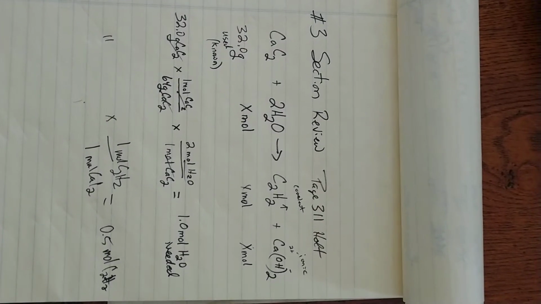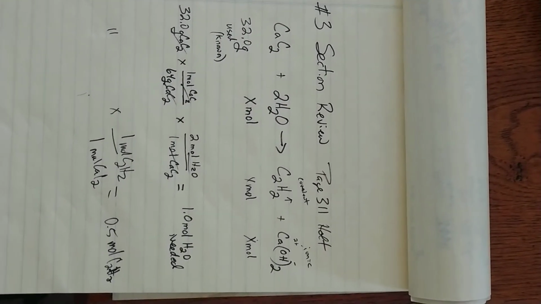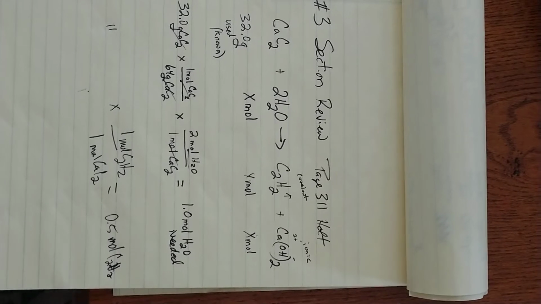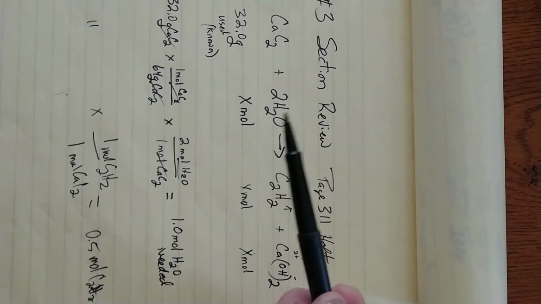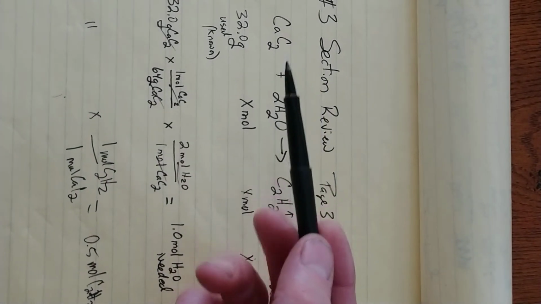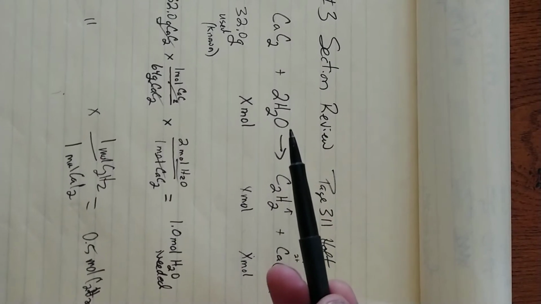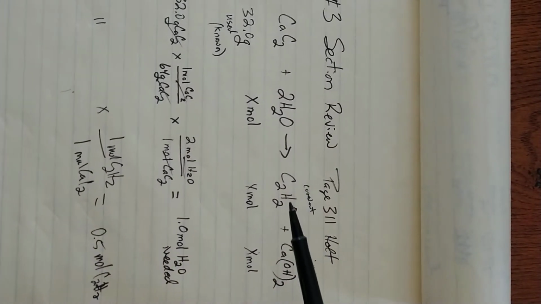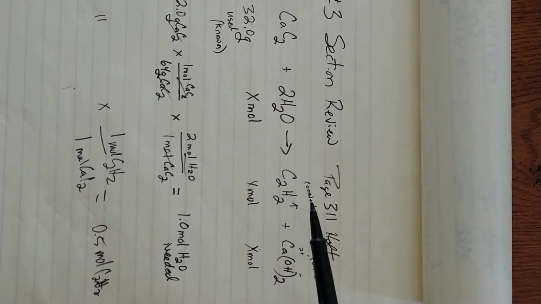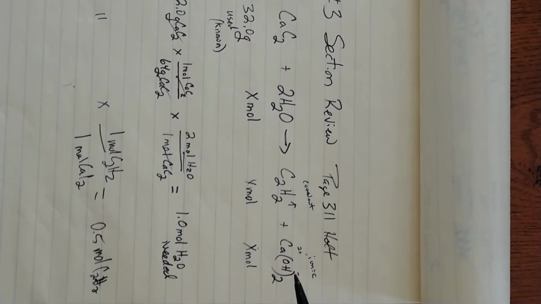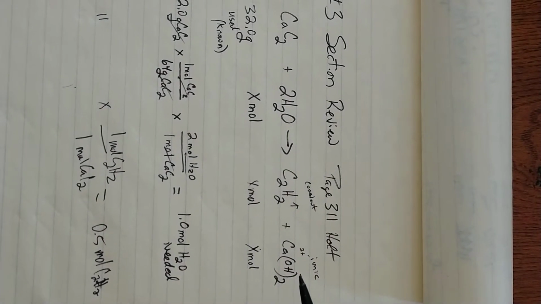Okay, class, for number 3 in your section review, it has come up with some questions here. If you take calcium carbide and you're reacting it with water, 2 moles of water, it's going to form acetylene gas, C2H2, which is a covalent compound, forming calcium hydroxide, which is actually an ionic compound.